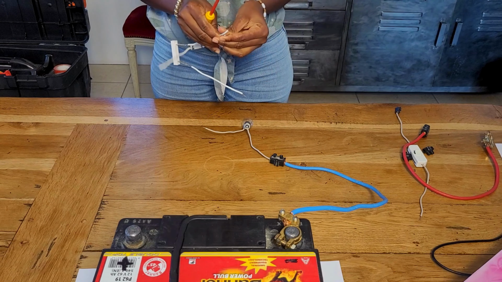As always, we start with the negative terminal. We connect the negative wire to the negative terminal. Then we connect the other end of the negative wire to the motor.